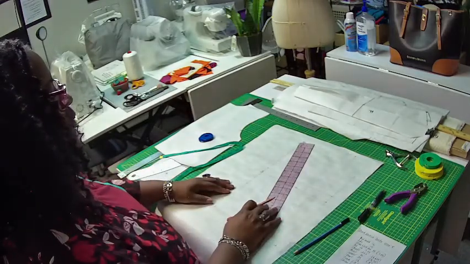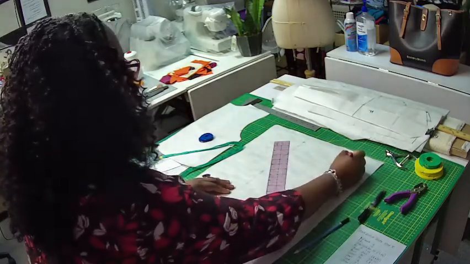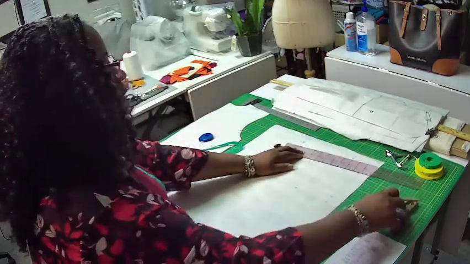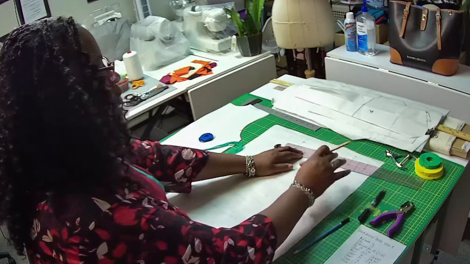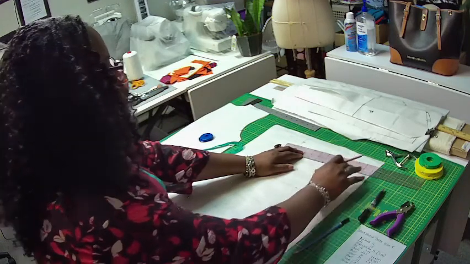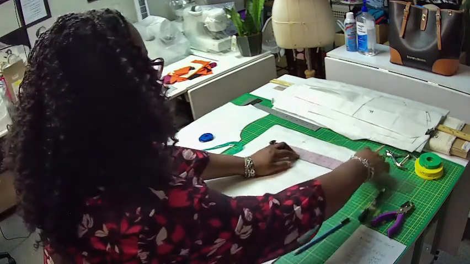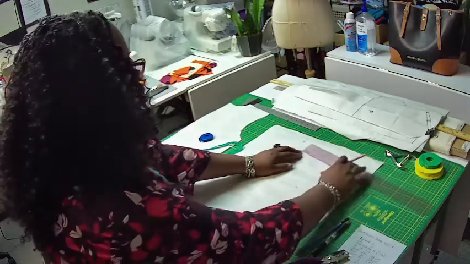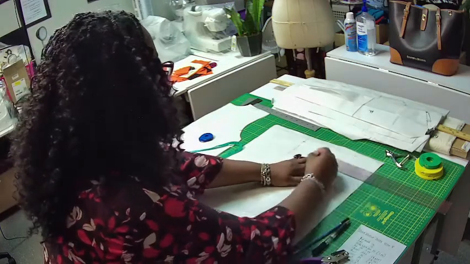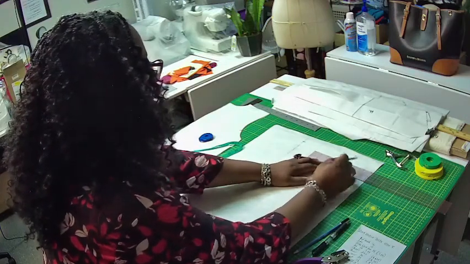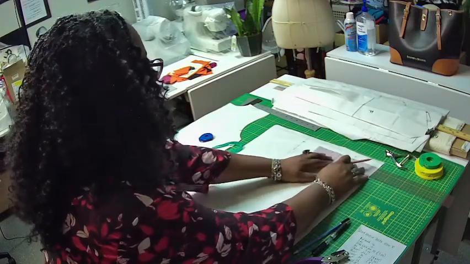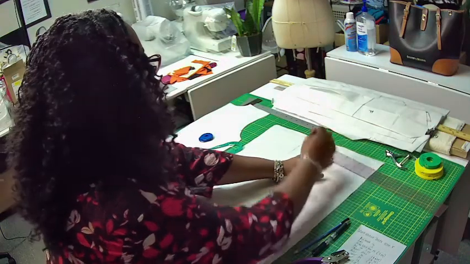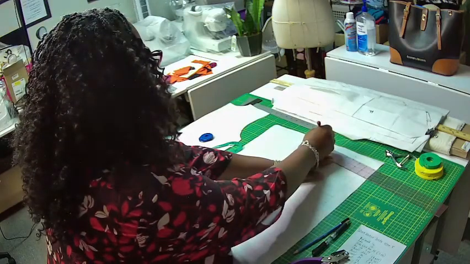Once we have that marked, then we're going to mark our shoulder length. How far is it from where your neck and shoulder connect to your shoulder tip? On the average woman, that is 5 inches, and on our form, it was 5 inches. So I'm going to find 1, 2, 3, 4, and 5 here. Then I'm going to take my ruler and turn it until it touches where my neckline would be, right here.